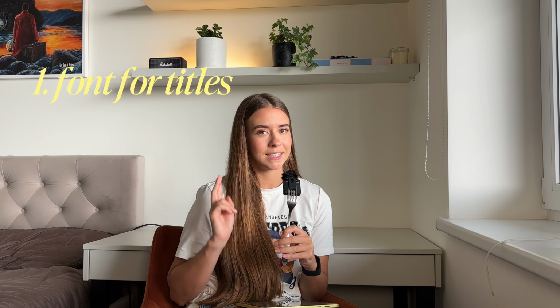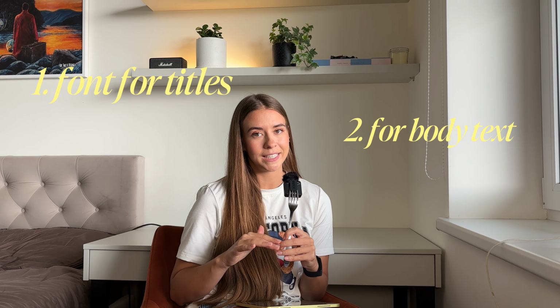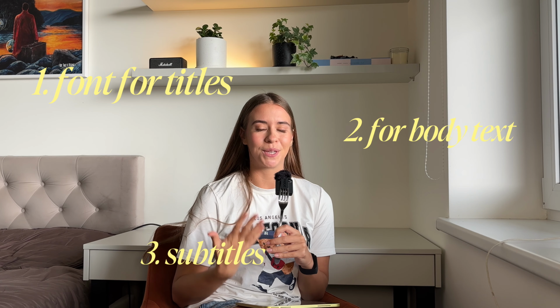If you have branding already, that's great, stick with it. But if you don't, then I would suggest choosing fonts and colors first. For fonts, I will be using 3 fonts, but if you'd like to, you can use 2, but definitely choose 2 or 3 fonts. The first font is going to be for titles, the second font is for body text, and the third one I will be using for subtitles.